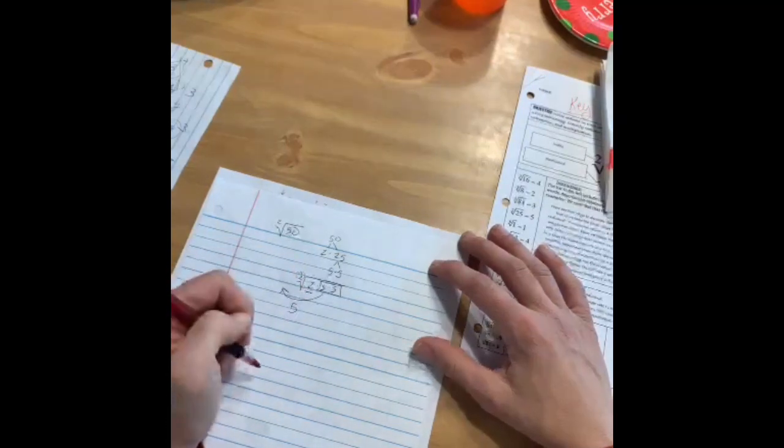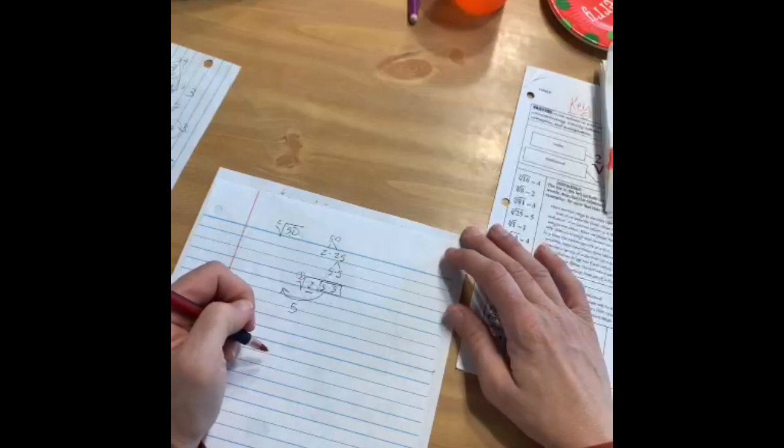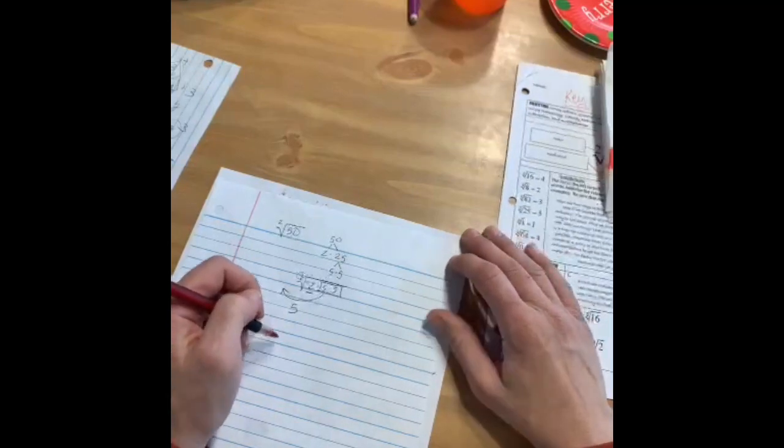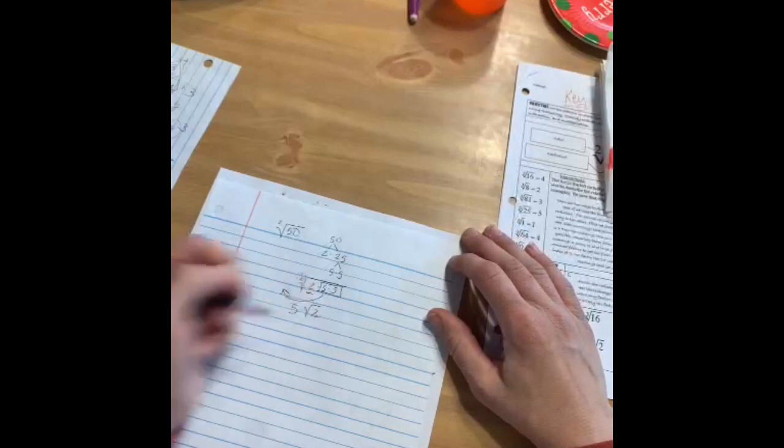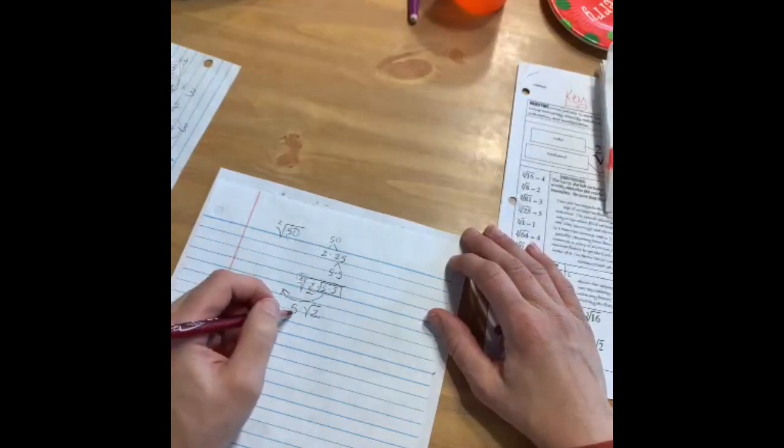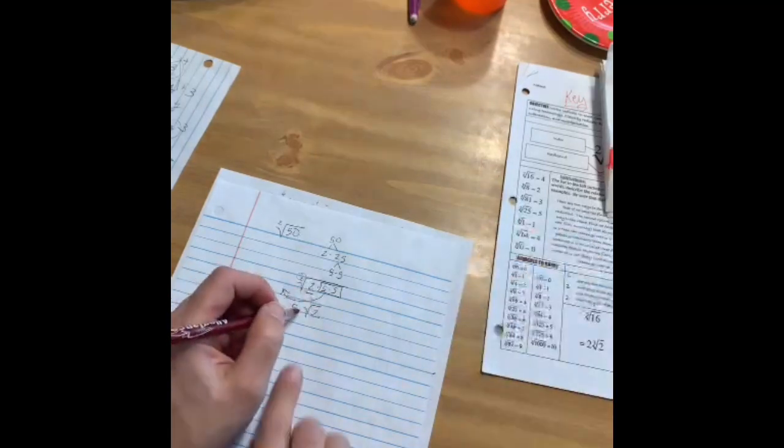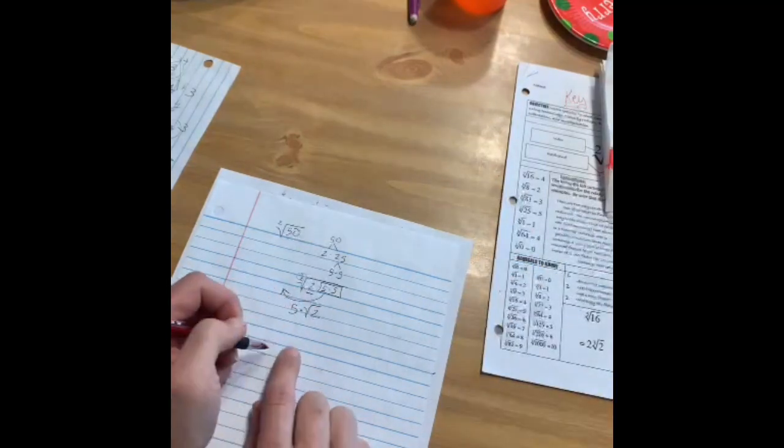What do I do with this 2? He's stuck. He does not have a buddy to help him get out of jail. So he has to stay. So we would simply write our answer as 5 square roots of 2. There is an understood multiplication sign here.